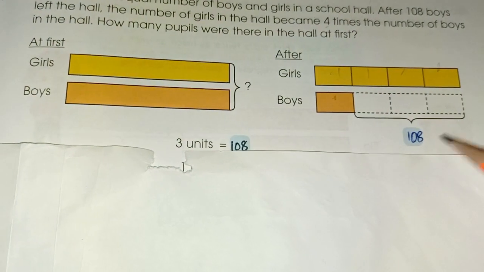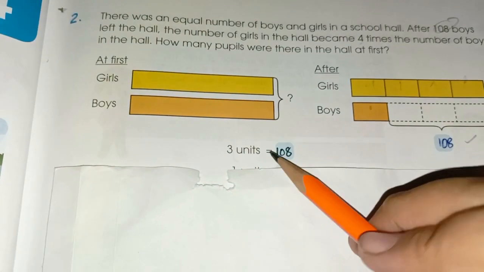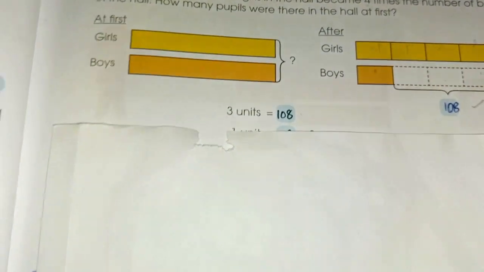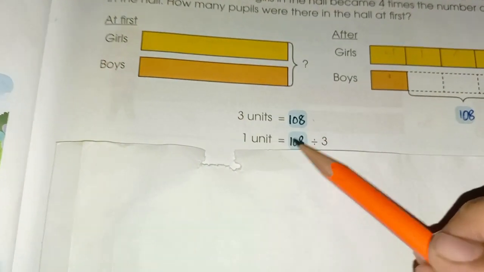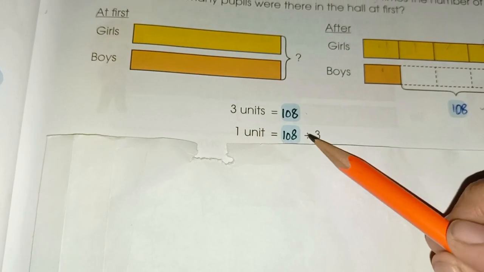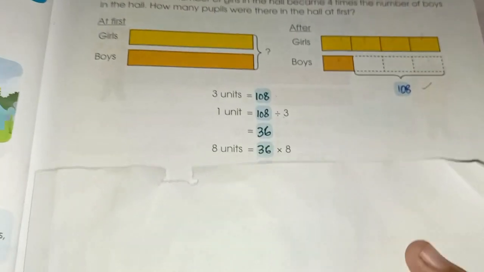So we have 108 boys left. 3 units, 1, 2, 3. 3 units mean 108. 1 unit from this 3 units is 108 divided by 3. So when we divide 108 by 3, we get the answer 36.